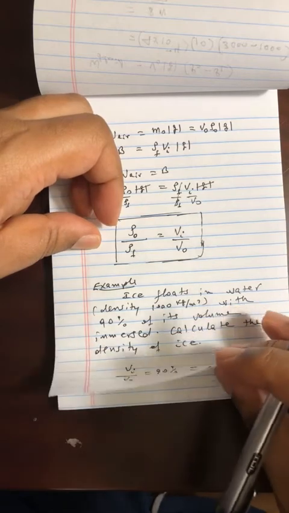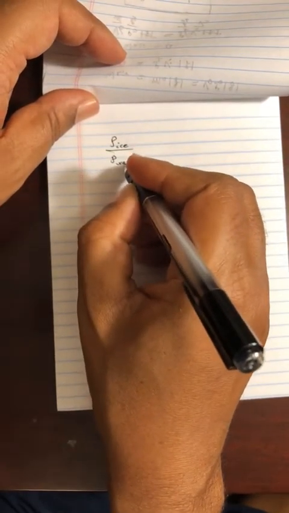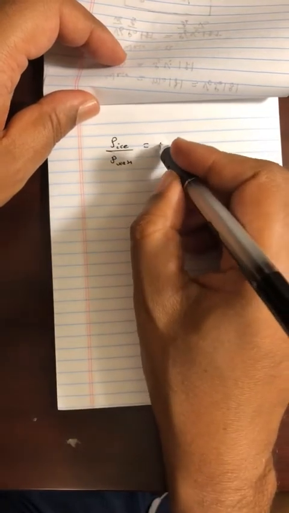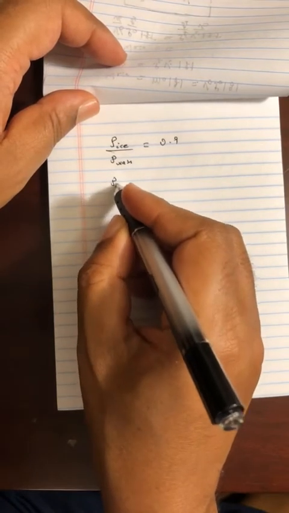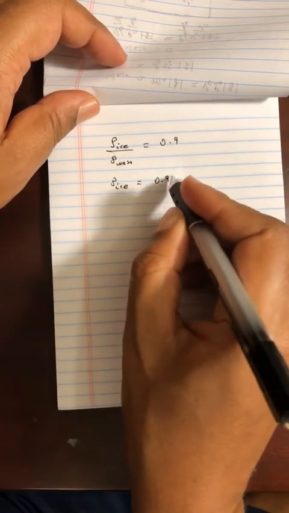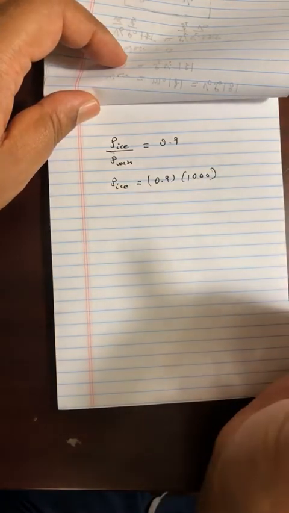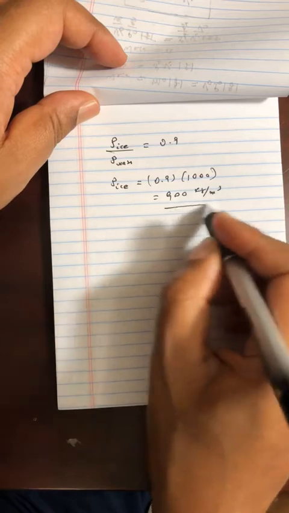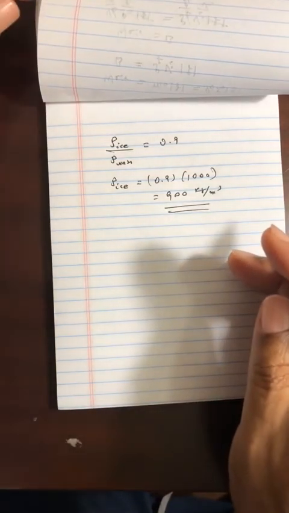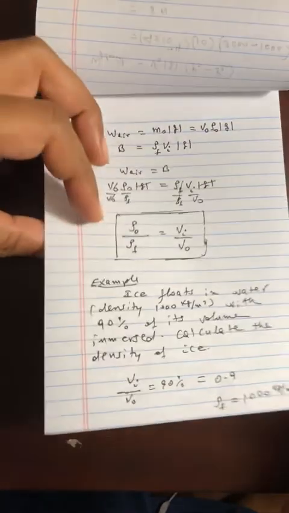So we're going to use the equation of floating objects, which in this case is the density of ice divided by the density of water equals 0.9. Of course the density of water is 1,000, so the density of ice equals 0.9 times 1,000, and that is 900 kilogram per meter cubed. So from the fact that ice floats with 90% of its volume immersed, you can actually calculate its density.